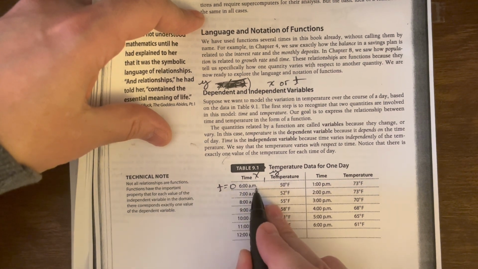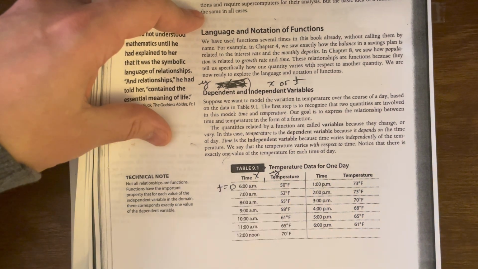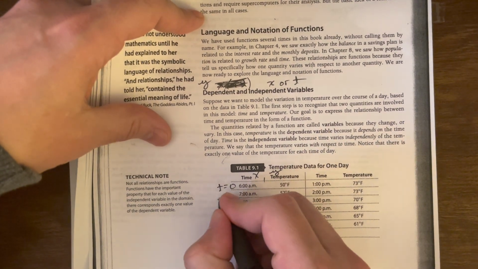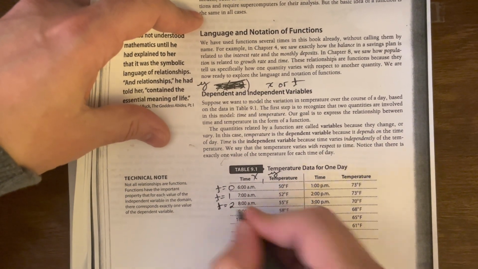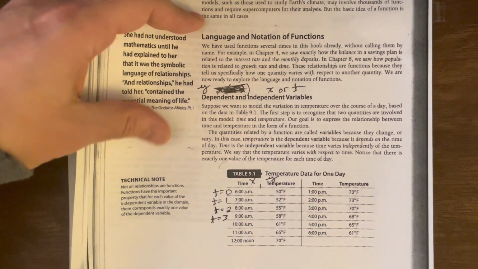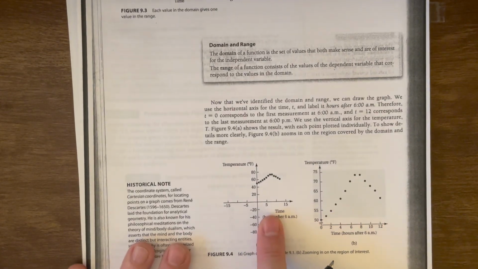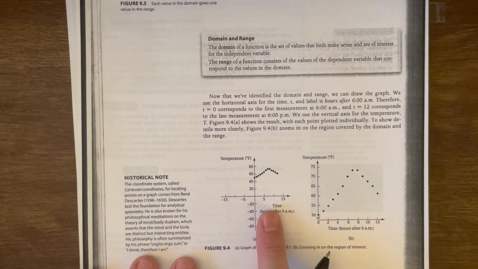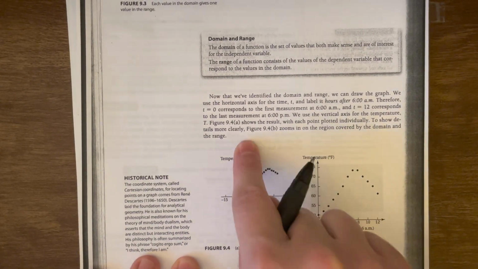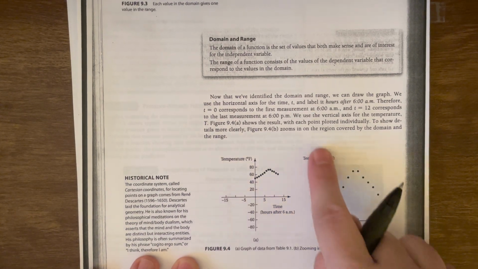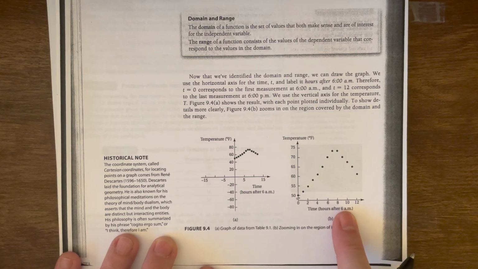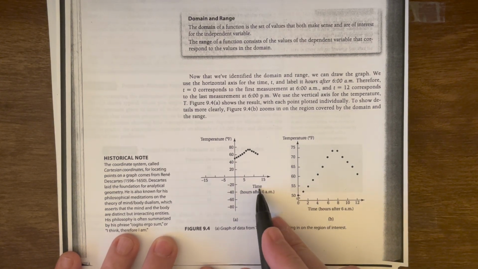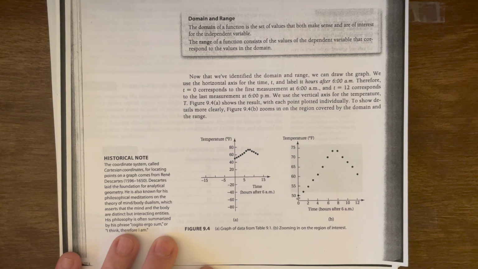As time 0, then every other time can be measured in how many hours after my initial time. So time equals 0, then 7 a.m. would be 1 hour after I started the clock, 8 a.m. would be 2 hours, then 3, and so on. That's what they did here. Notice on their axes, they still labeled their y-axis as temperature, but their x-axis is time, and instead of using time of day, they listed it as time, hours after 6 a.m.